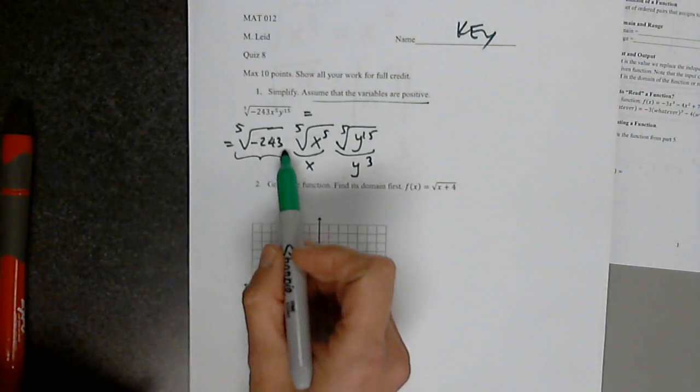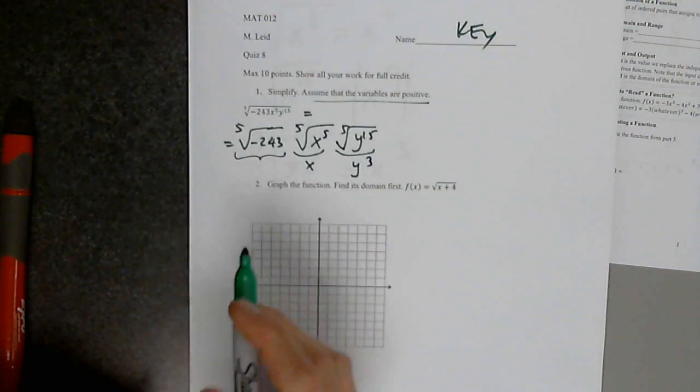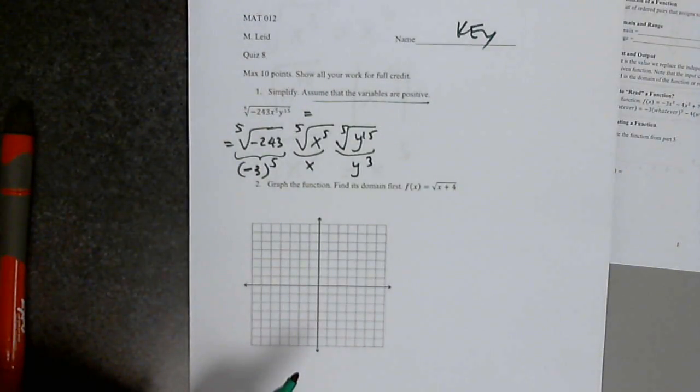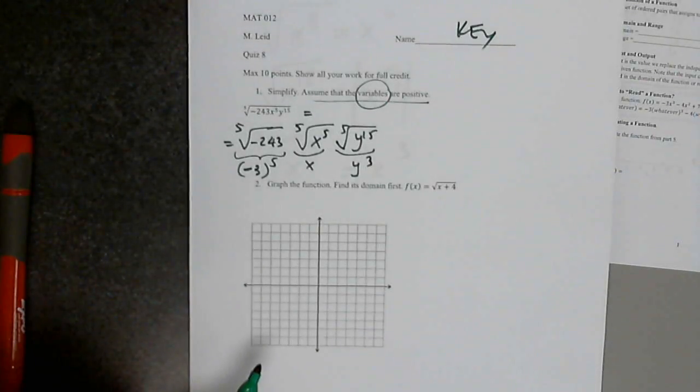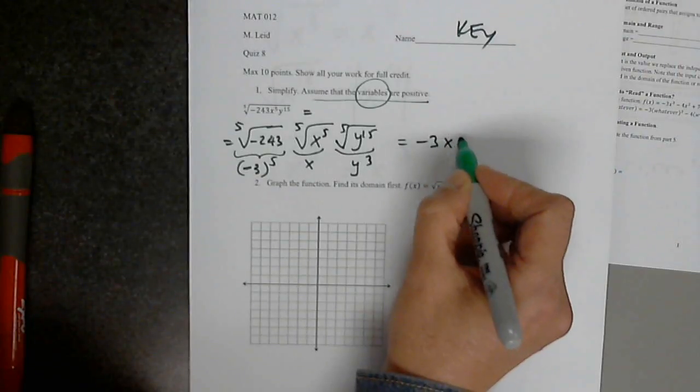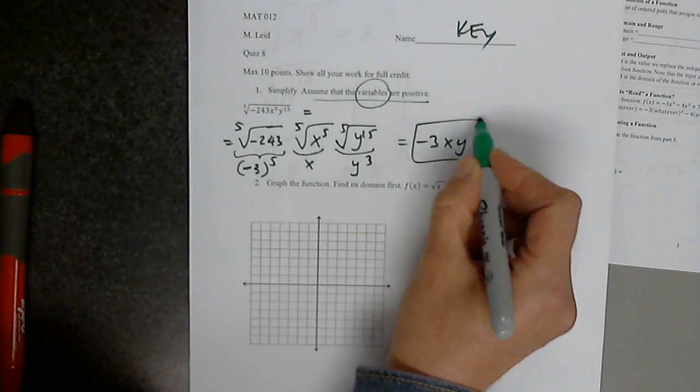And I've noticed that you came up with here what? With negative 3 to the fifth power, right? That's fine. You cannot change negative 3 into 3. It says variables, not numbers. Is that okay? So then the answer is obviously negative 3xy to the third. Do we all agree with this?